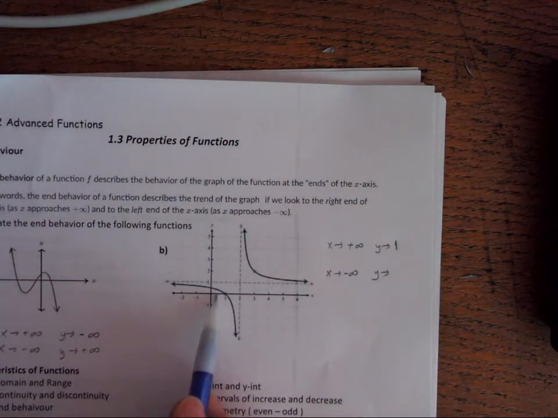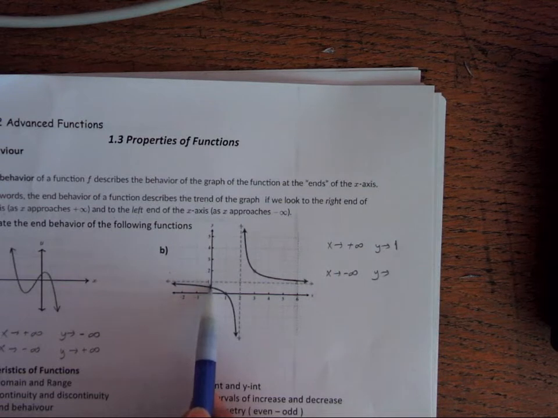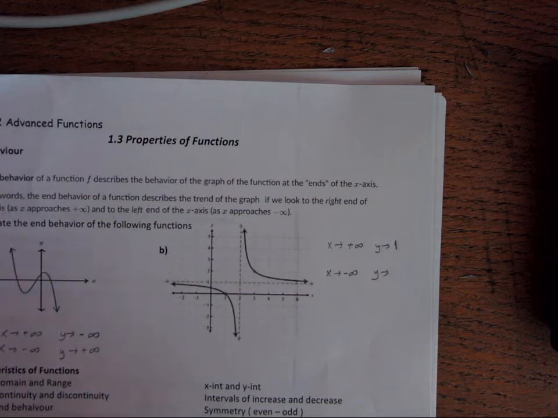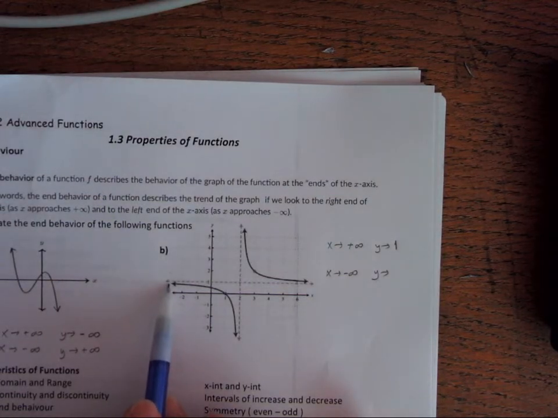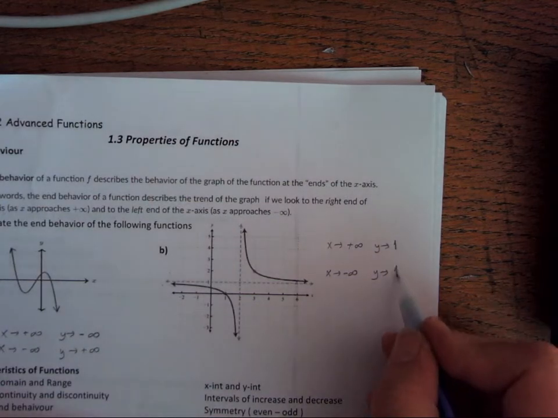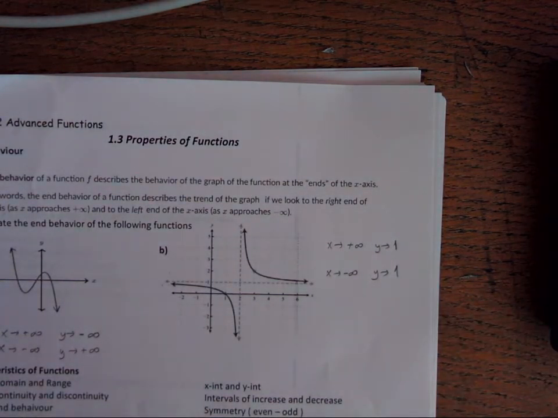Okay. Look at the other side, the left-hand side. So let's say when x is negative 1, y is 0.8. When x is negative 2, 0.9. When x is maybe negatively large, 0.9, 0.99, 0.9999. So again, y values are getting closer and closer to 1. So y approaches 1. It is not 1. It never touches 1, right? It is never 1, but it is getting closer and closer to 1. So therefore we say y approaches 1.